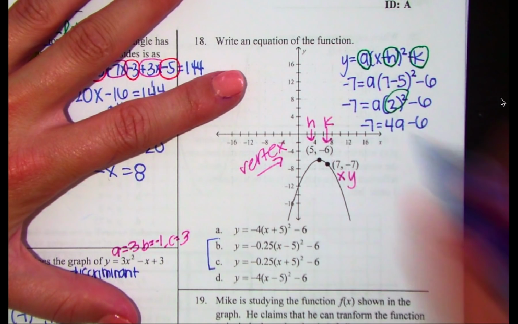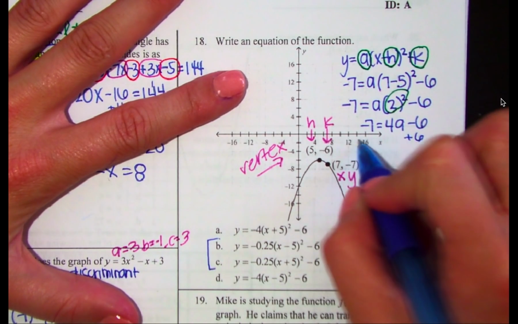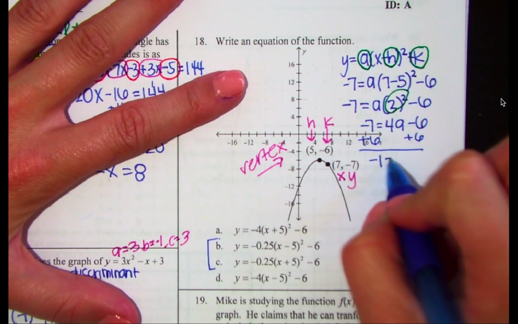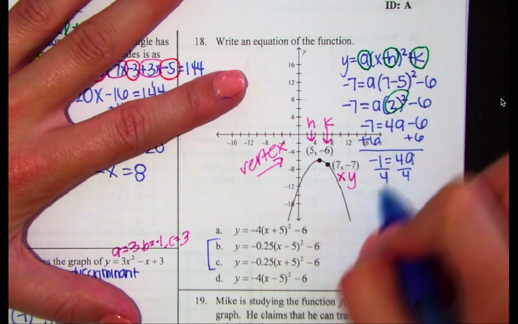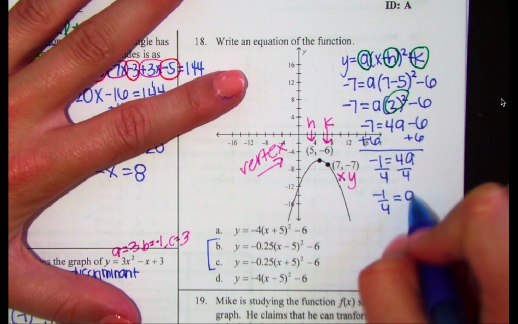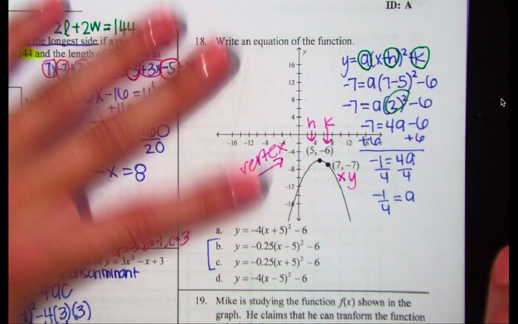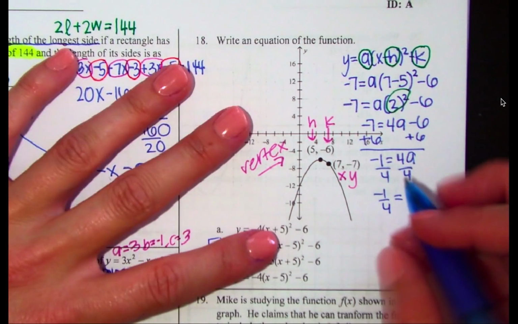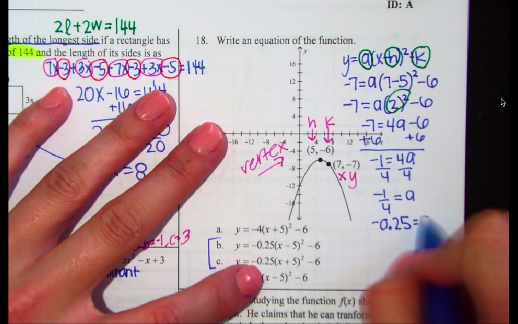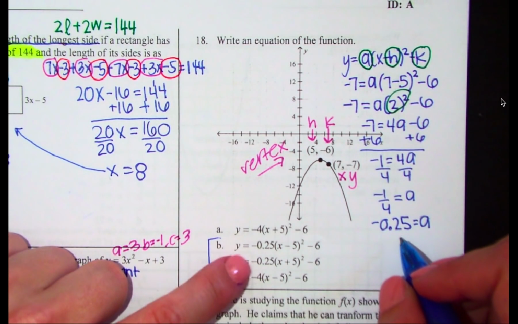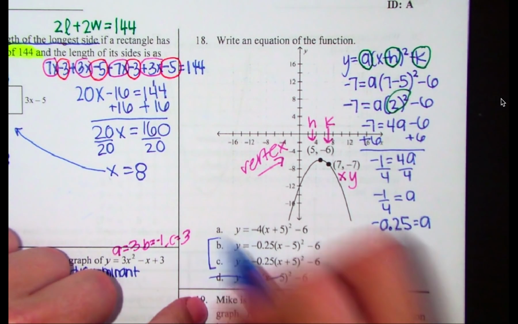You reorder it. Then I'm going to get a by itself by adding 6 to both sides. Then I'm going to divide by 4, and a is equal to -1/4. So another way you could say -1/4 is -0.25. So I know my a value is -0.25.